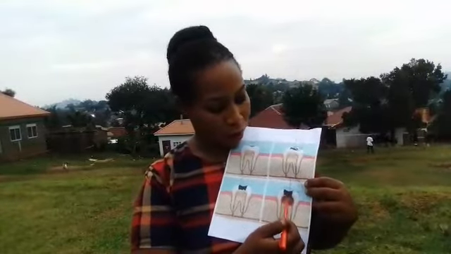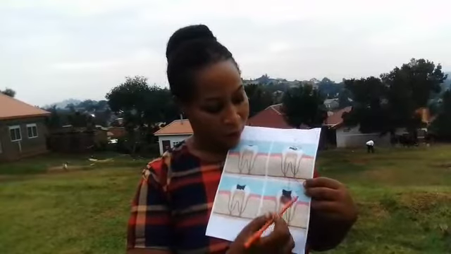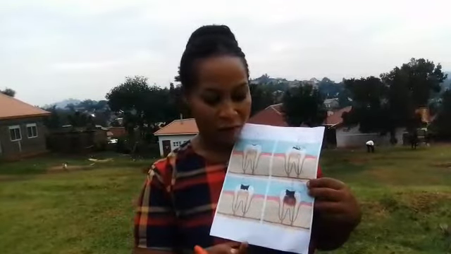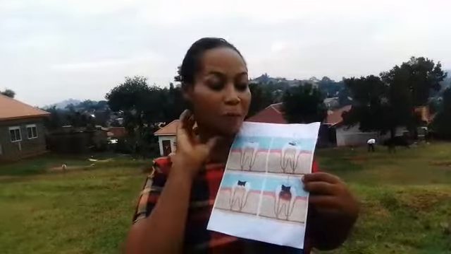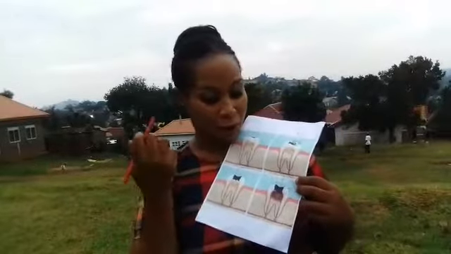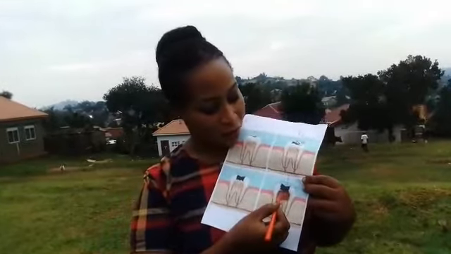So here the pulp is inflamed. The pulp has blood vessels and some nerves. So it becomes inflamed, it swells, so you start feeling the pain, the pressure inside the tooth. That's why some people feel pain at night. They wake up in the night, they cry, the pain is too much. They take painkillers, the pain doesn't subside. So this is where it has reached.